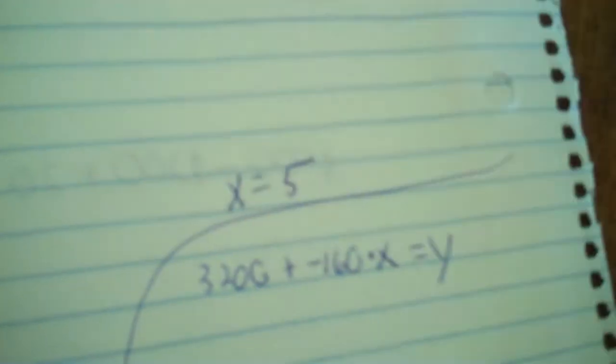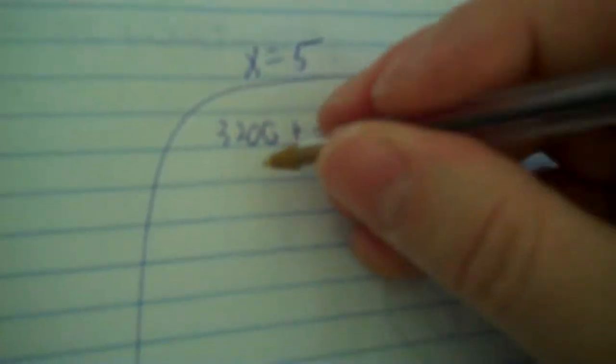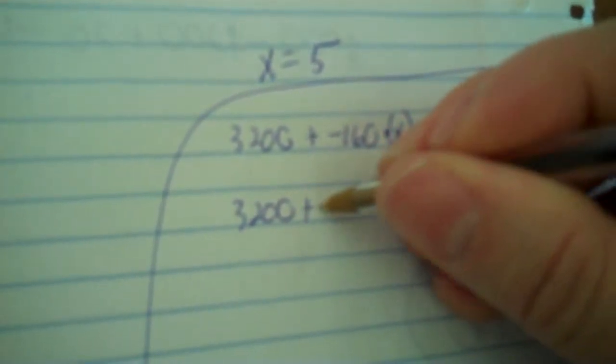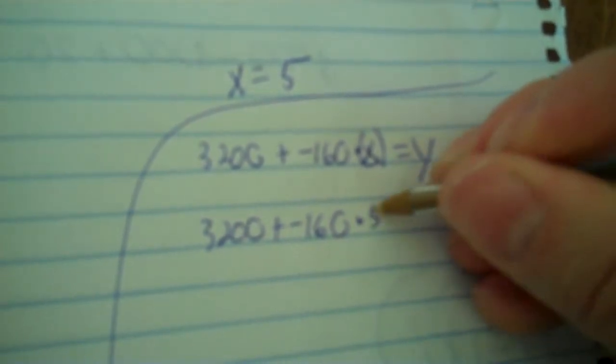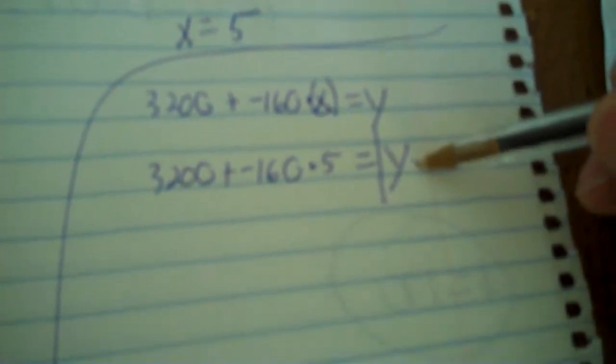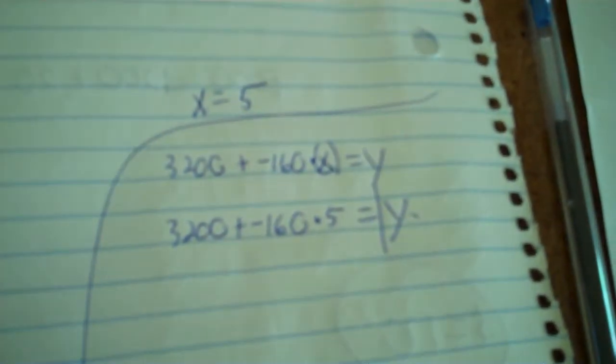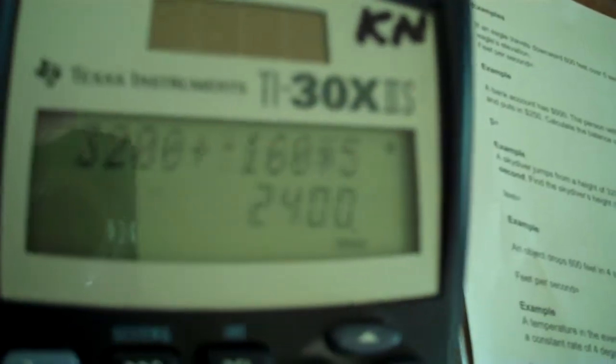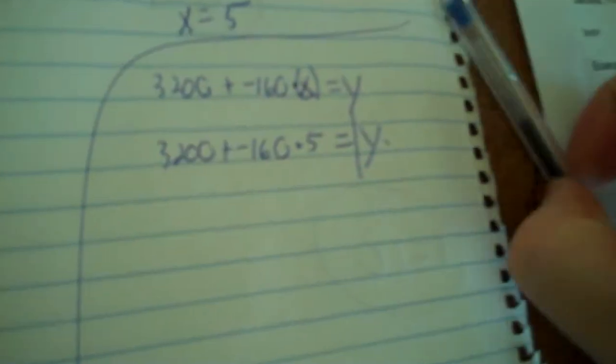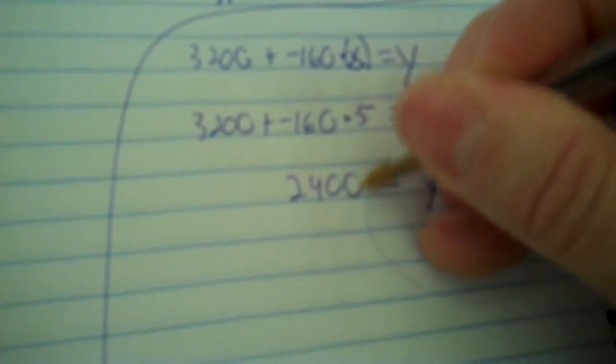Now we're going to solve the problem. Put 5 seconds on your table. You need to put 5 in for x. So 3,200 plus negative 160 times 5 equals y. So I'm solving for y. Y is by itself, so I just plug in the expression over here on a calculator. So 3,200 plus negative 160 times 5, 2,400. So line up your equals, you have y, and this expression is 2,400.